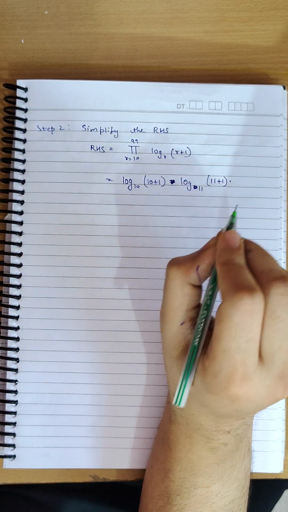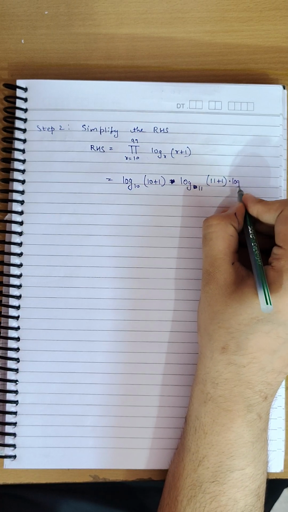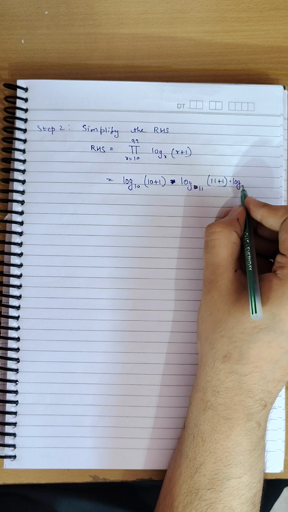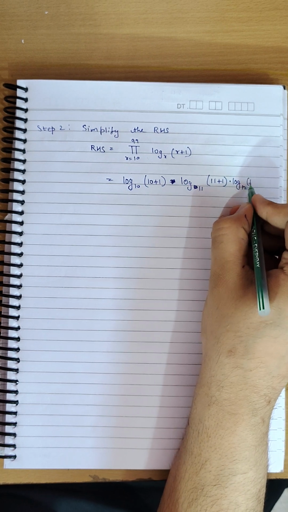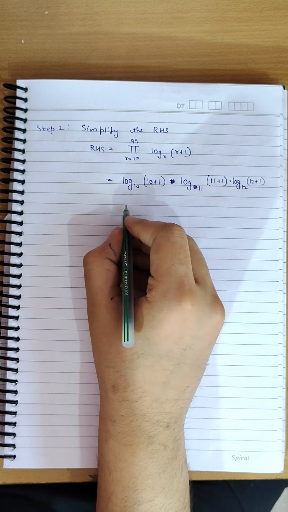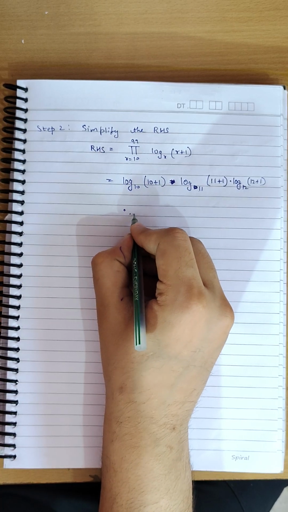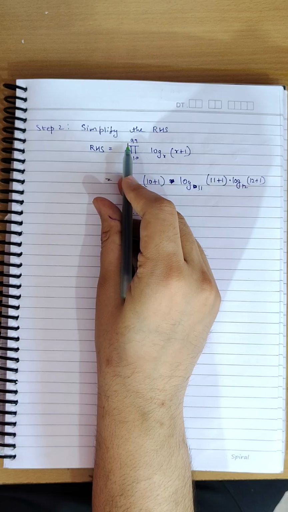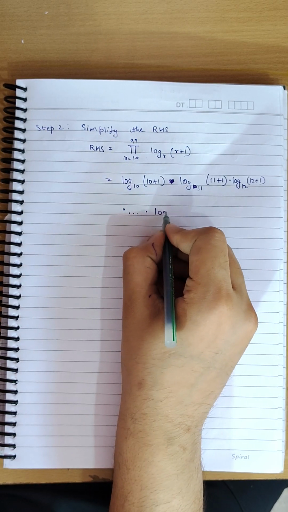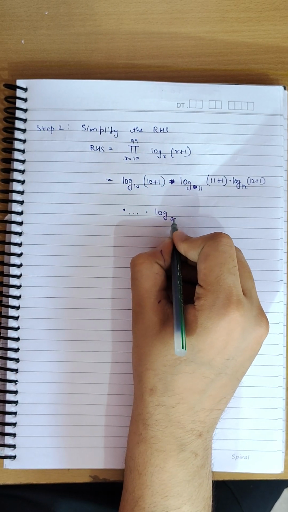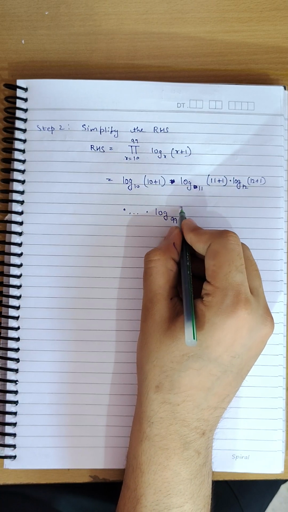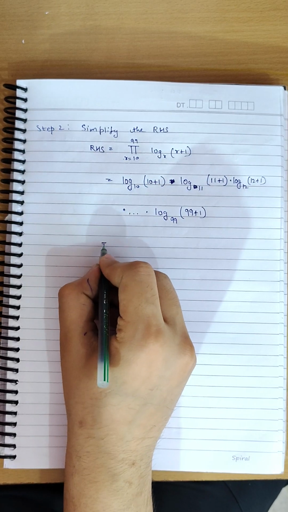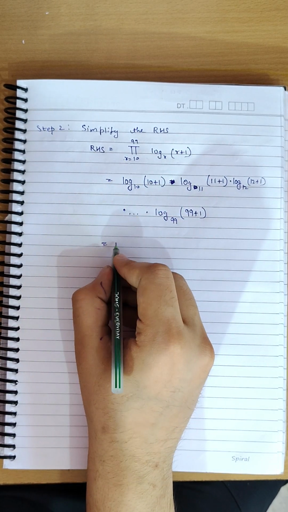Okay, so let's write one more value. Log, we have taken 10, we have taken 11, the next value will be log 12, and over here will be 12 plus 1. And finally this multiplication will go on until r is equal to 99. So let's write the final value. Log r is 99 in the final value, so final value is 99 over here, and it's 99 plus 1. Okay, now let's try to simplify what we have got after expanding.